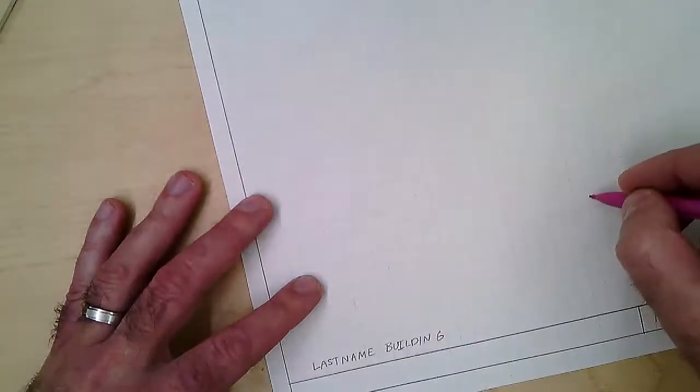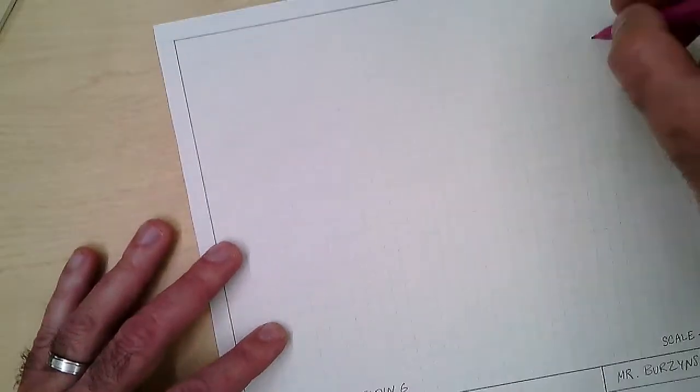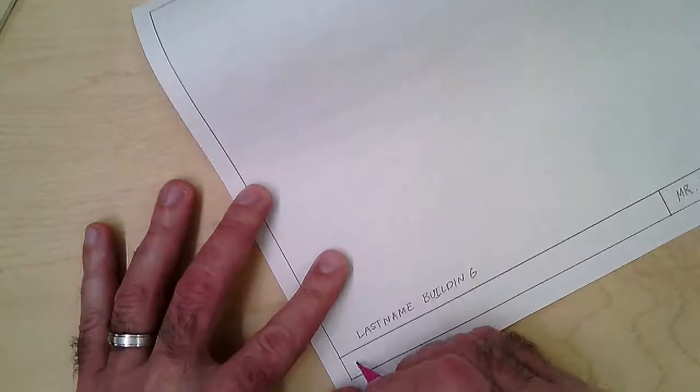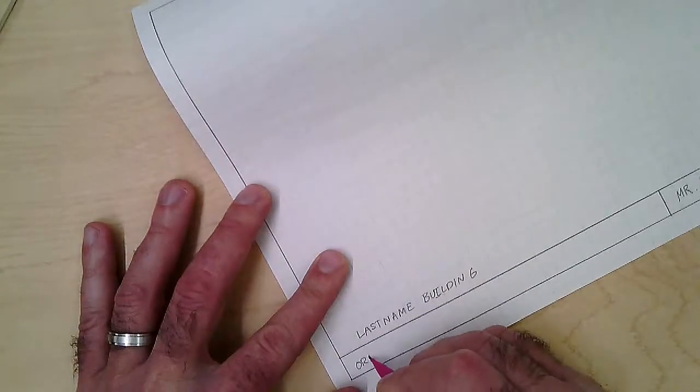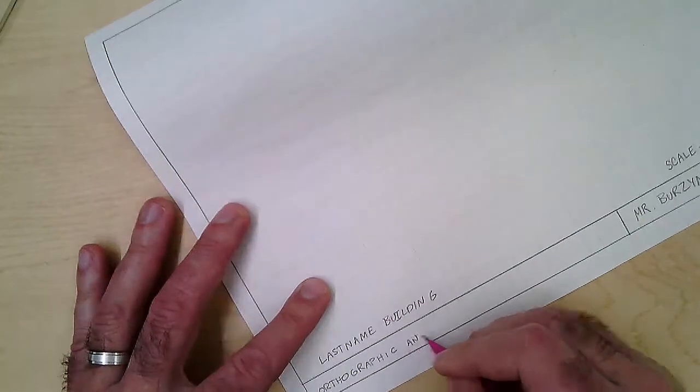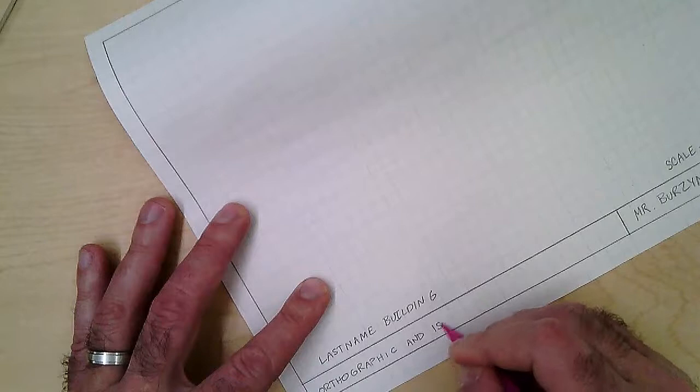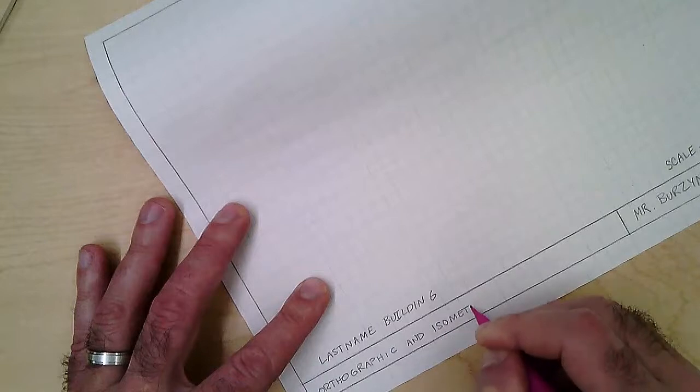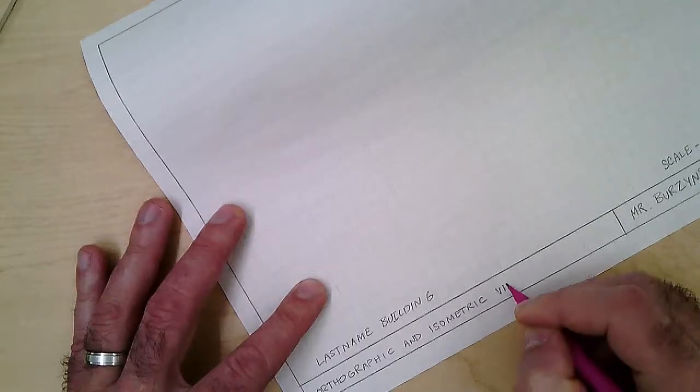And in the lower left-hand side, obviously, we're going to be doing the orthographic, the 3-view side with an isometric. So orthographic and isometric views. And now it's basically set up, and I'm ready to start my drawings in the drawing area here within the border.